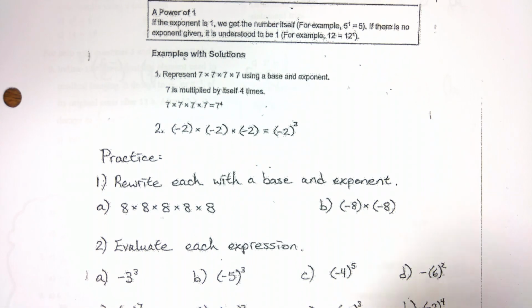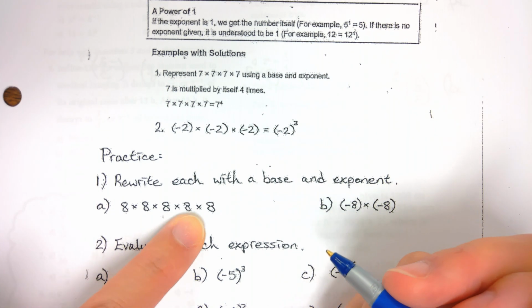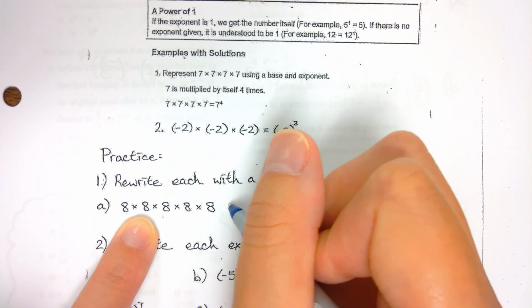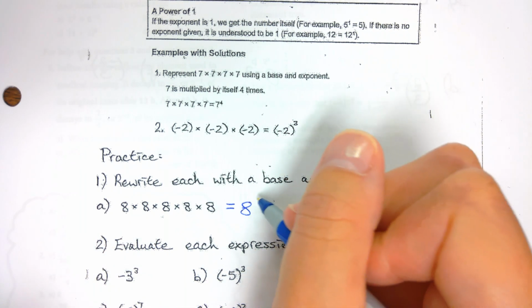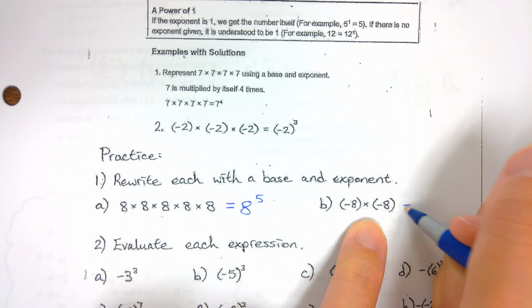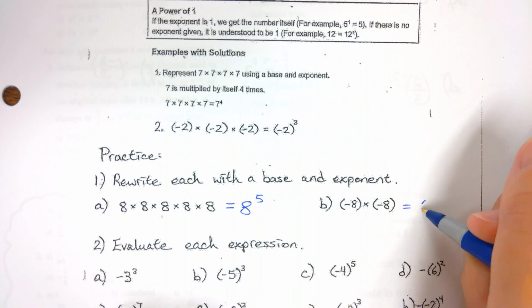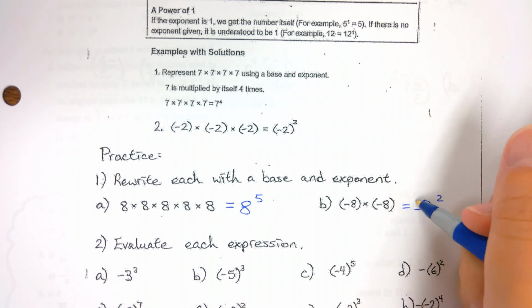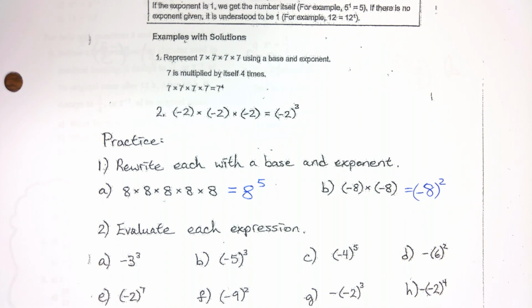So, a few quick examples. What would this be if I write this as a power? For 1a, Kadrian. 8 to the power of 5. Thank you. What about B? Isabel? Negative 8 to the power of 2. Like this? No, brackets. Right, so you have to remember the brackets. That's your base. Your base is negative 8.